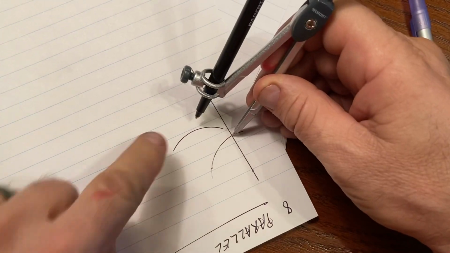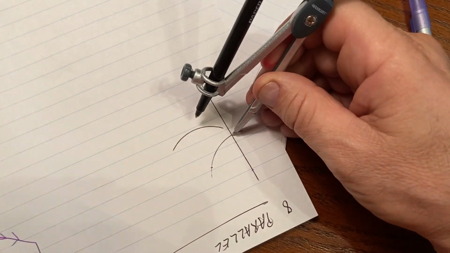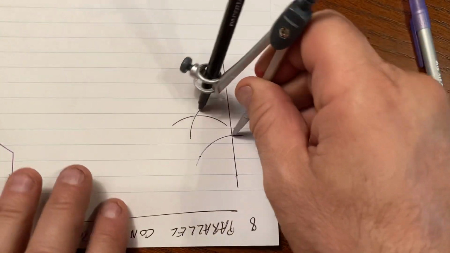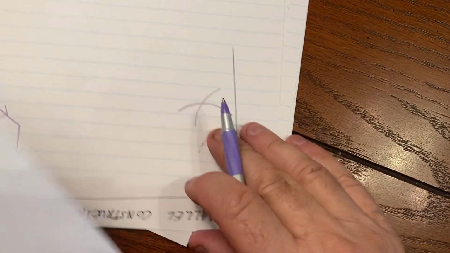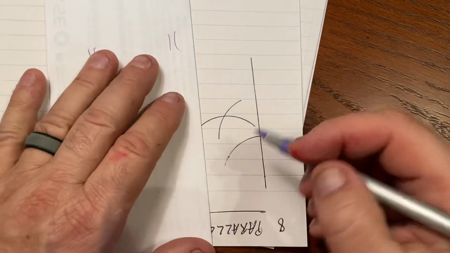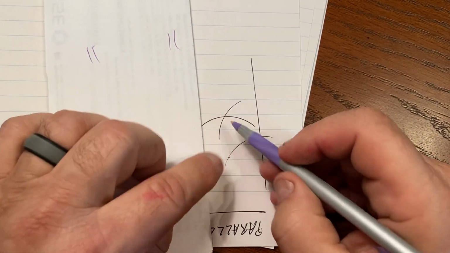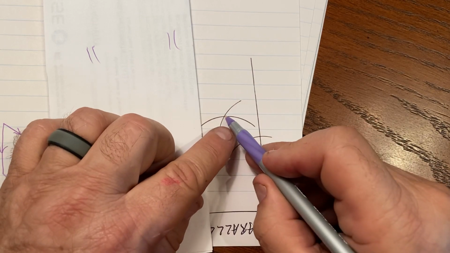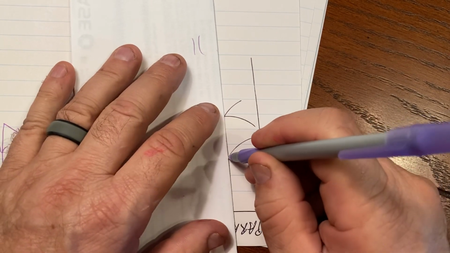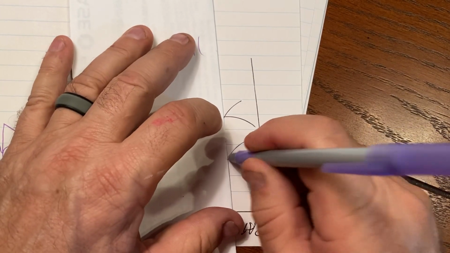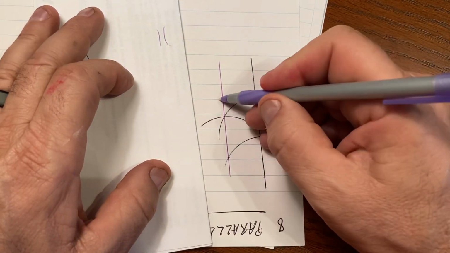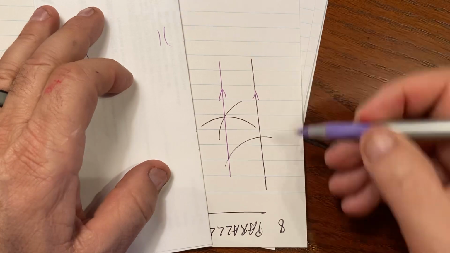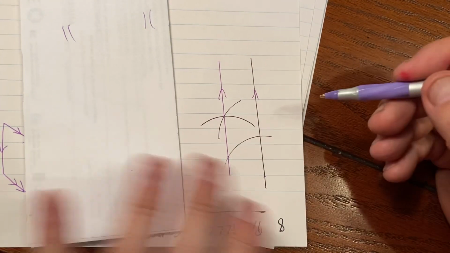Right there, and we were interested in where it crosses out over here somewhere. So, boom, that's all we need. Three arcs. Okay, we are now going to construct a line that goes through this point and through that intersection. And when you do that, these lines are parallel. Okay, they're parallel. You're done.